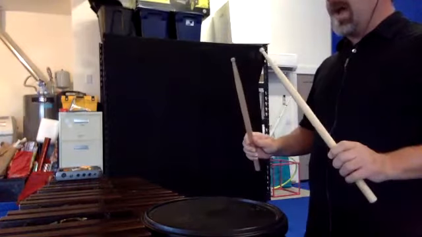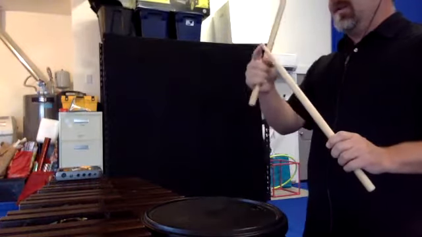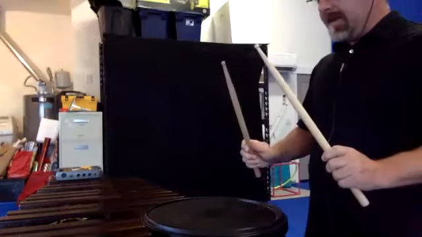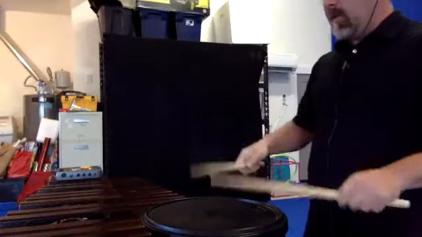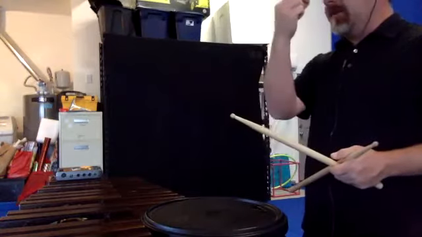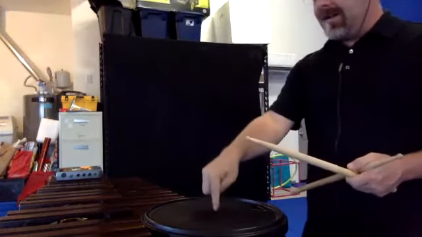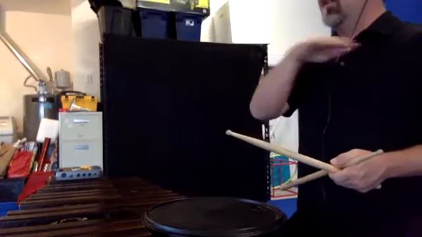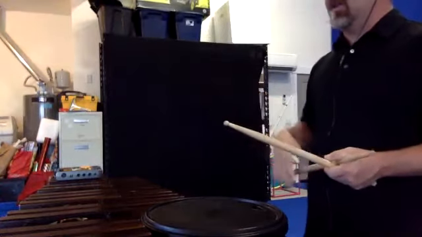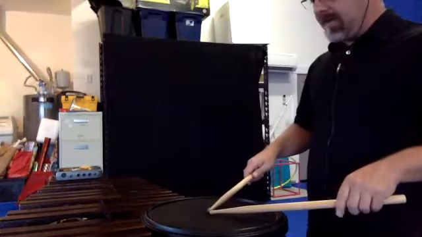So what I'm trying to get students to do is I'm looking at the beads. If the beads are up here, I'm looking right in between, and I'm trying to watch students' eyes when they play to make sure that they're looking up here and not down at the pad. And at this point, this isn't taught with sheet music. It's very much rote teaching, because I want them to think about how the stick rebounds.